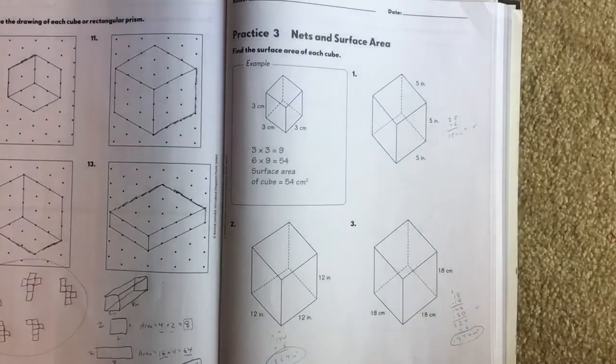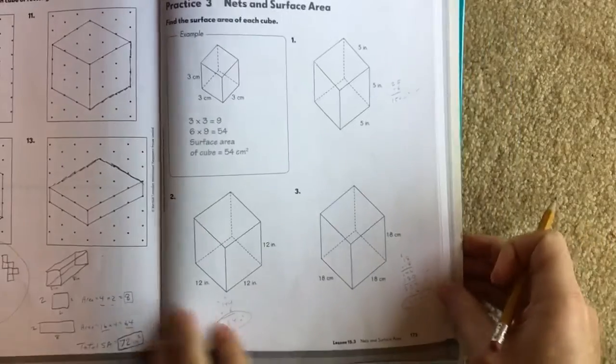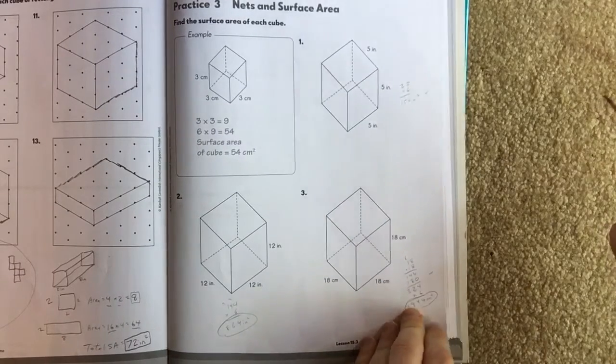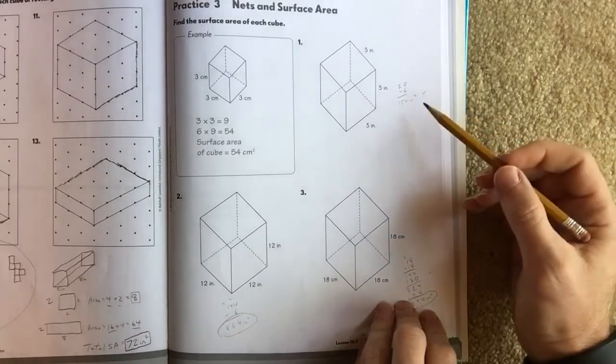Hey guys, so I'm going to go over the workbook pages with you from yesterday, and then we're going to do a little more work with surface area today. So here is my workbook, and I'm just going to go over the answers quickly for you to check. You should have your workbook and be checking these.